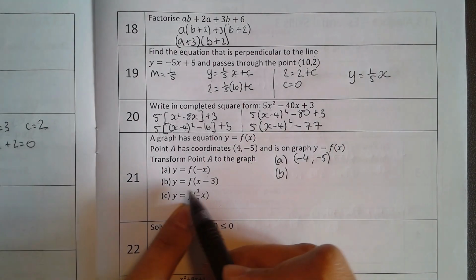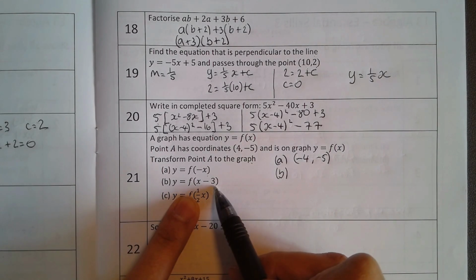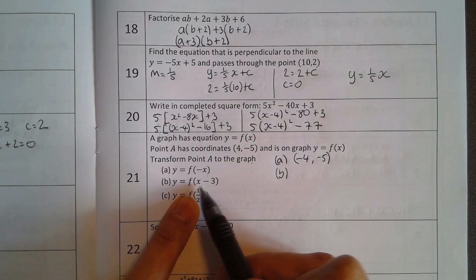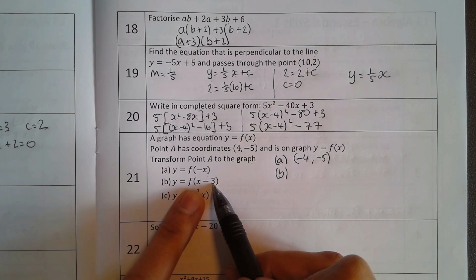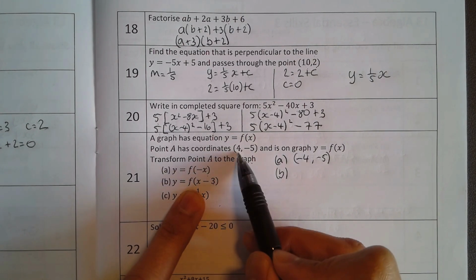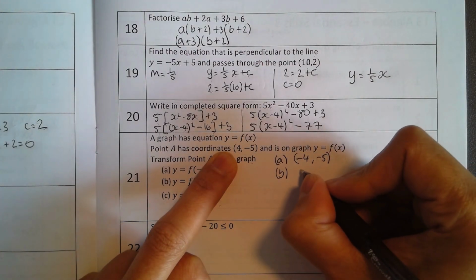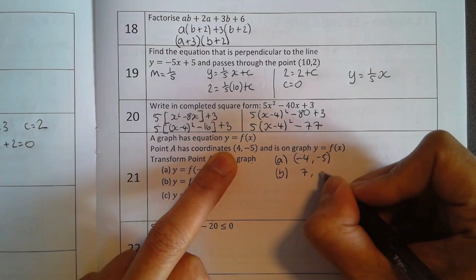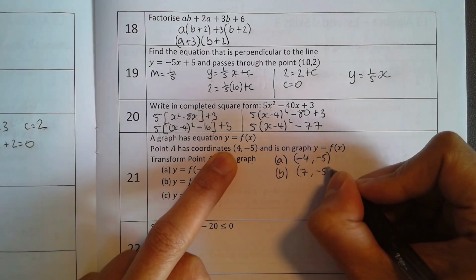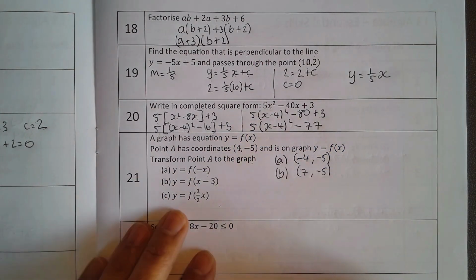Part B. Again, we've got y is equal to f of x take away 3. So 3 has been subtracted from the x. So in order to do the transformation, I need to add 3 on to my x coordinate. So that 4 is now going to become 7 because we're adding 3 to it. And again, the y is unaffected, so it's going to stay as negative 5.